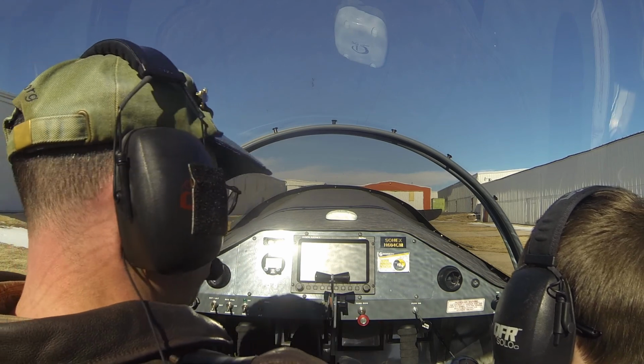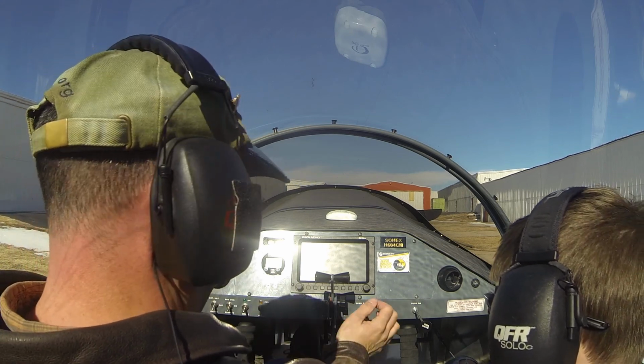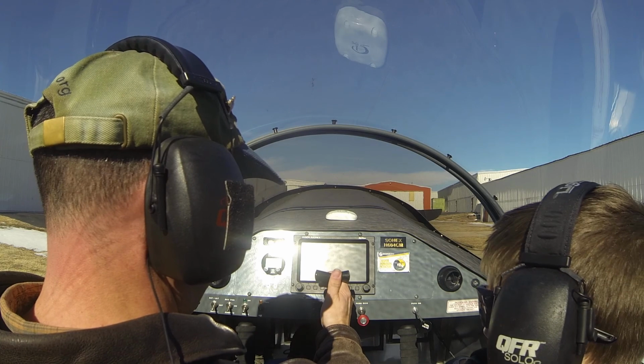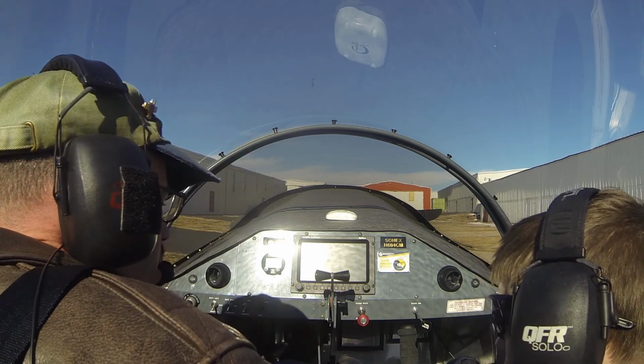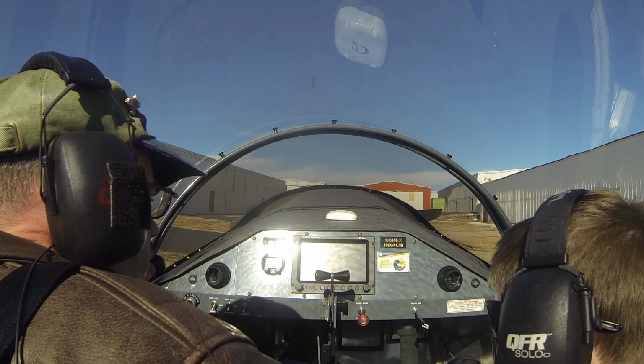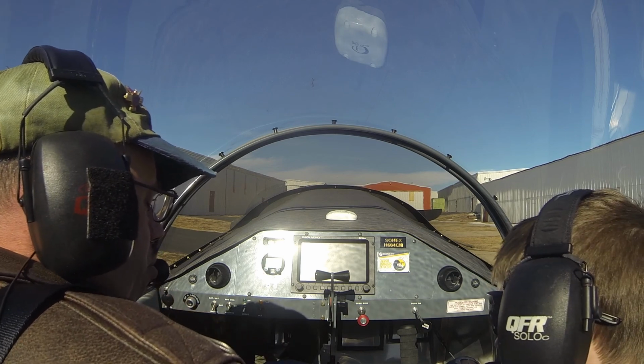Set our throttle to about, mixture to about half, throttle all the way off, and then on just a little bit. Get the key switch in position.